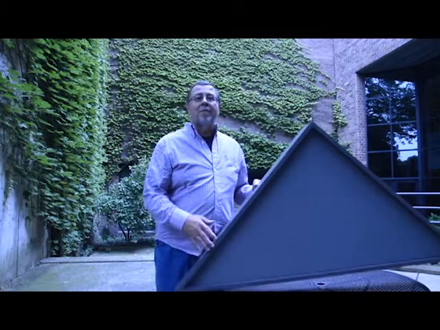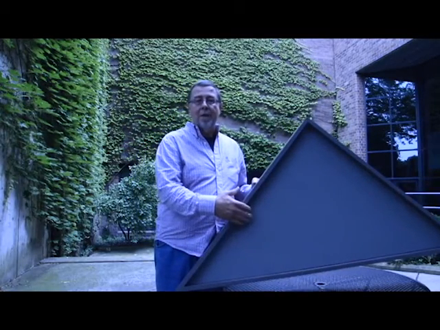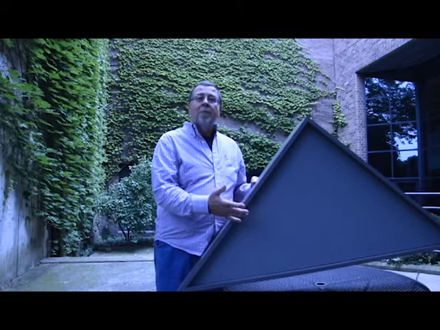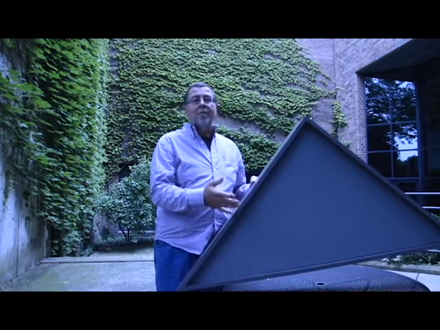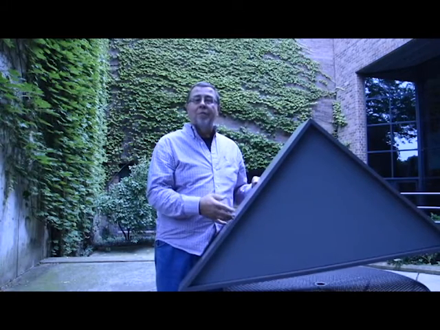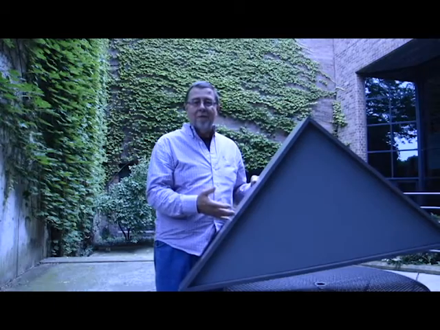Today I'm going to discuss creating a modular triangle that can be used as a scenic element on your stage. This element can be easily created and is reasonable in cost. I'll go over the design, the materials and tools used, and how to construct.